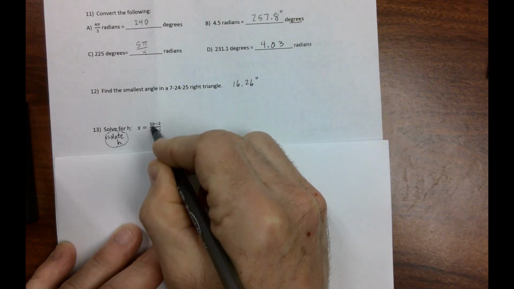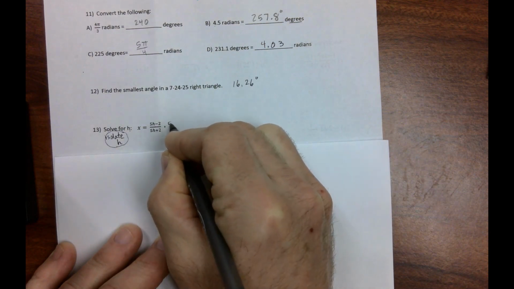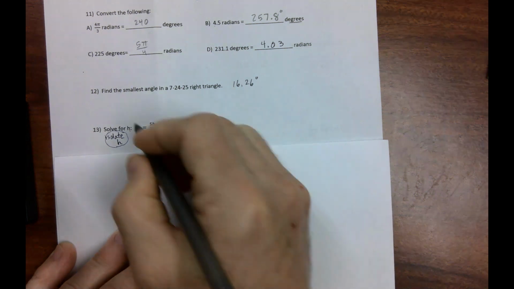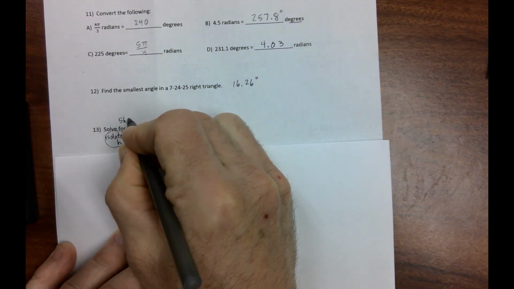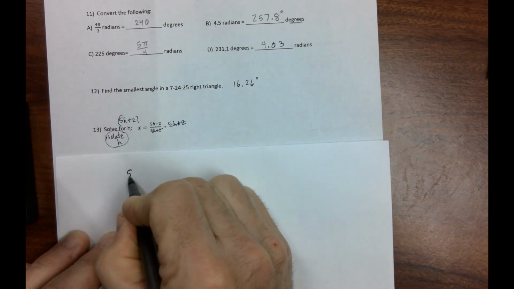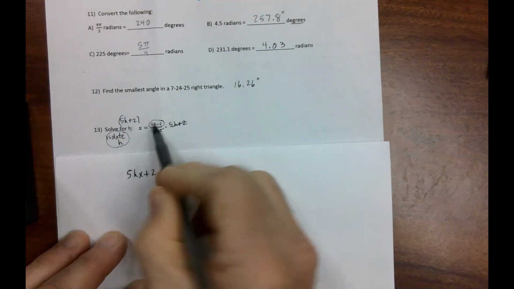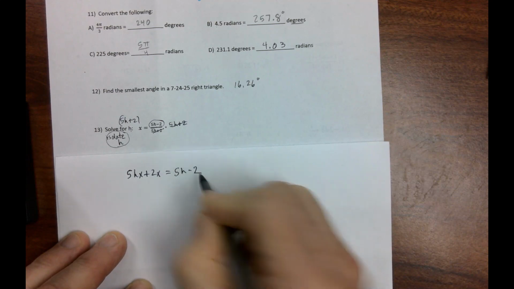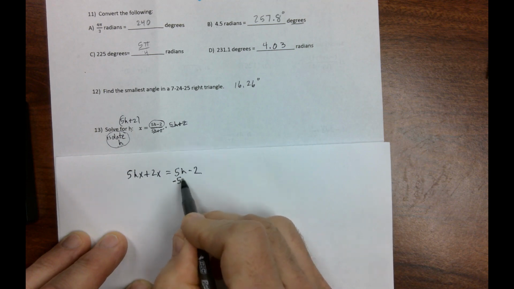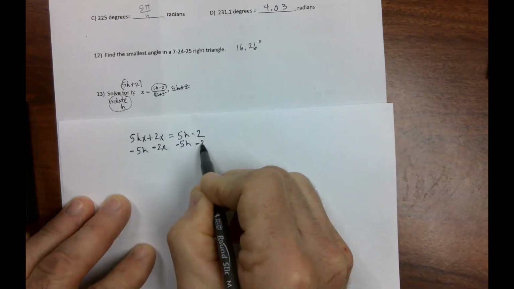So, we can't just cancel these. That'd be silly because we're trying to solve for h. You can't do it mathematically anyways, but we're going to multiply this side by 5h plus 2. So those cancel. But then we've got to do the same thing over here. So I'm going to distribute that x through here. So I'm going to get 5hx plus 2x equals what's left over here, and that's 5h minus 2. Now remember, we're trying to isolate h. So what I'm going to do is bring this over, and I'm going to get rid of that 2x over there.